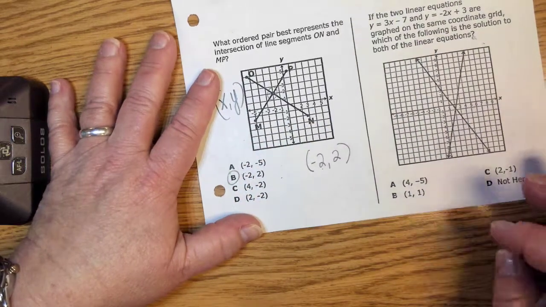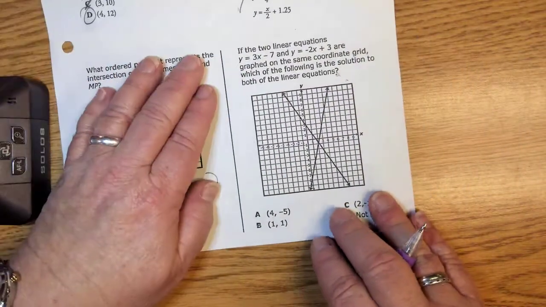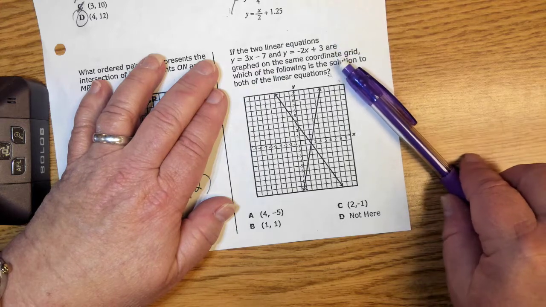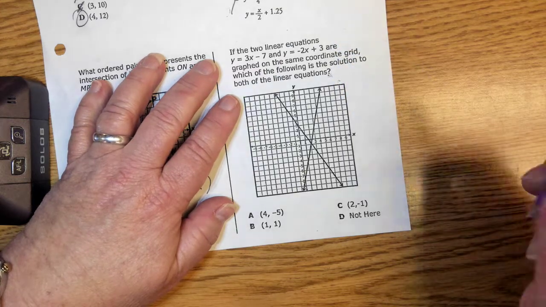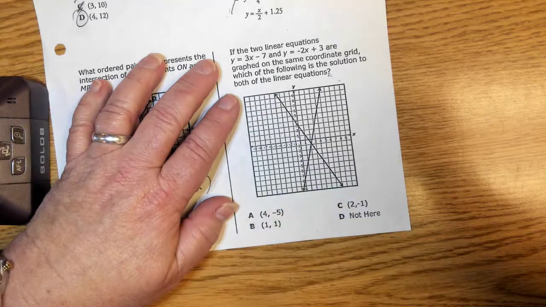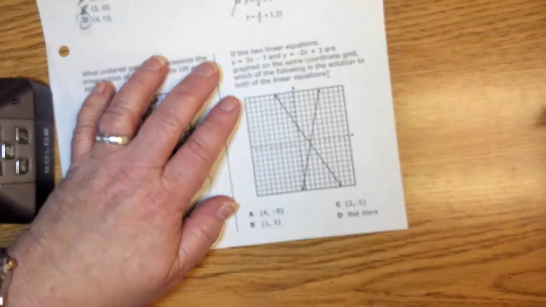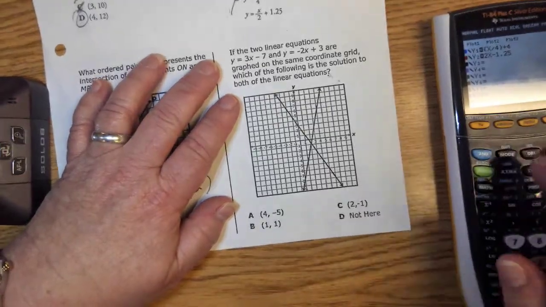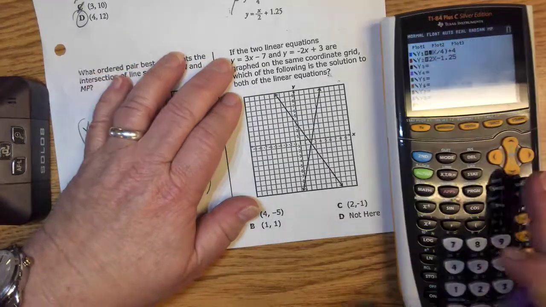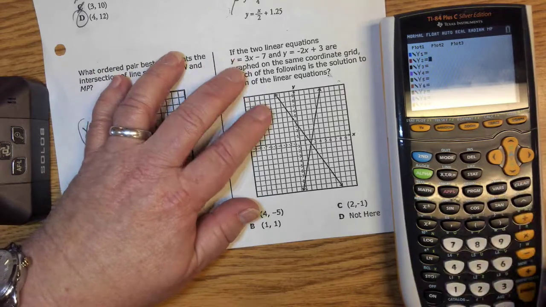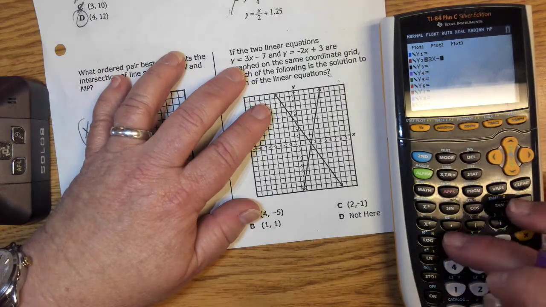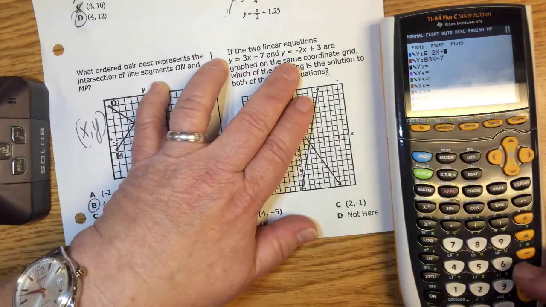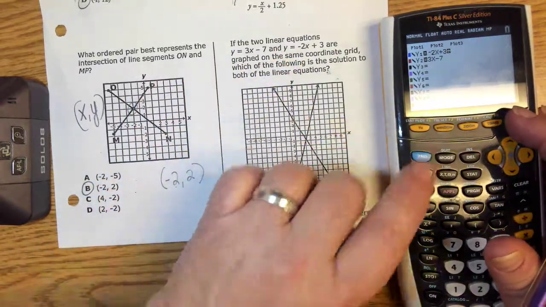Okay? All right, over here. If the two linear equations are this, graph, and so on. You could do this by putting your two linear equations in. This is one where you have two choices. You could go to your y equals, because if you're not good with graphs, that's probably the safest choice. You could put in 3x minus 7, and you could put in negative 2x plus 3, and you could hit second, table.